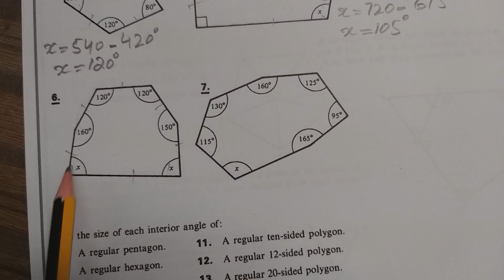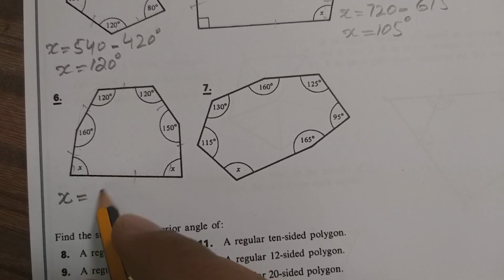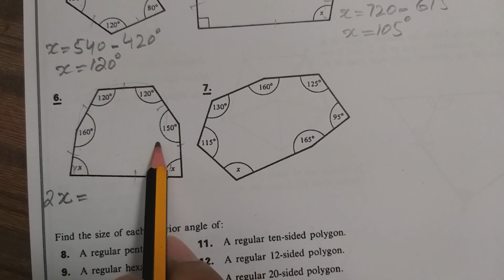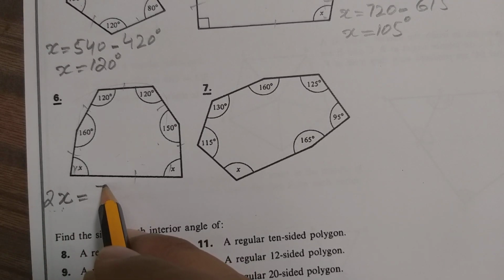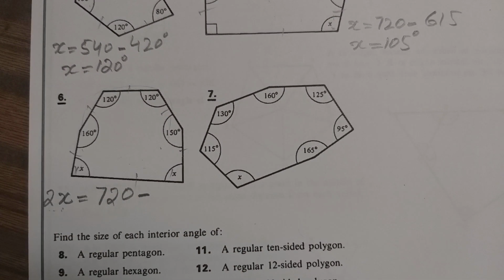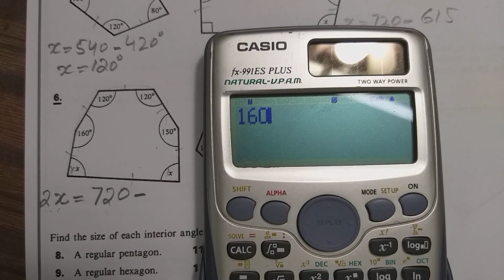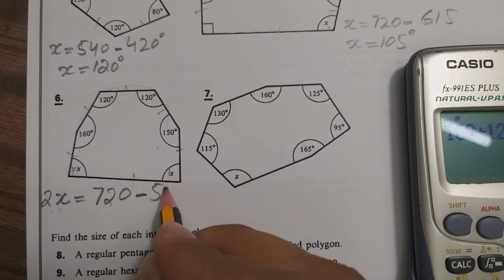So we need to find it. Now we know that the total angle is 1x and 1x, equal to 2x. So we take 2x and the rest of the angles away from 720 and then divide by 2, and we can find the x angle. We know that the total angles equal 720. So take away all the angles given here. It is 160 plus 120 plus 120 plus 150, which gives us 550. So minus 550.